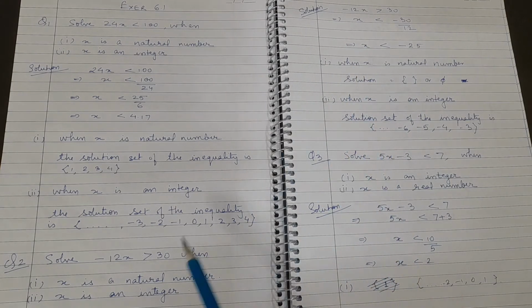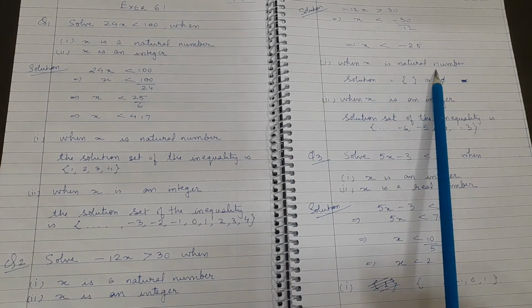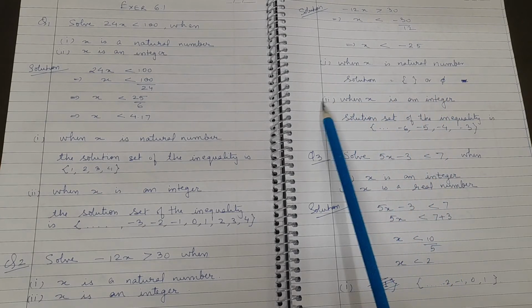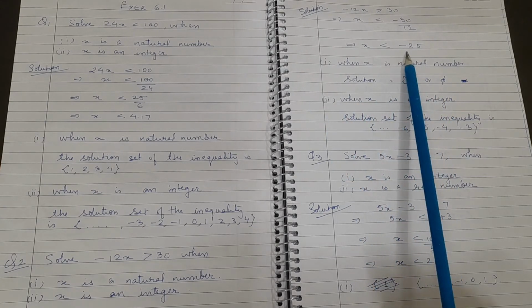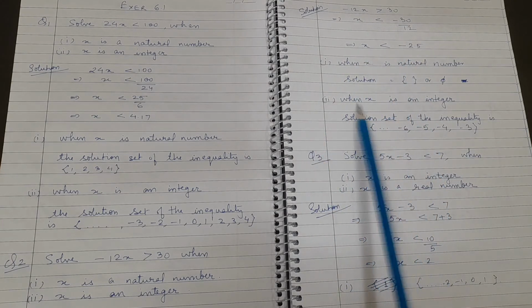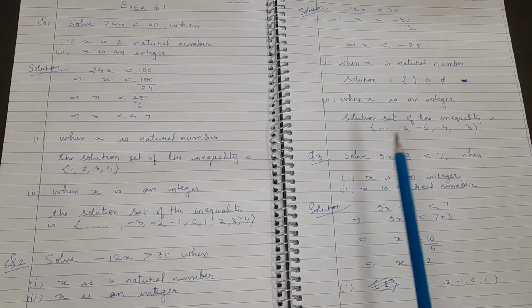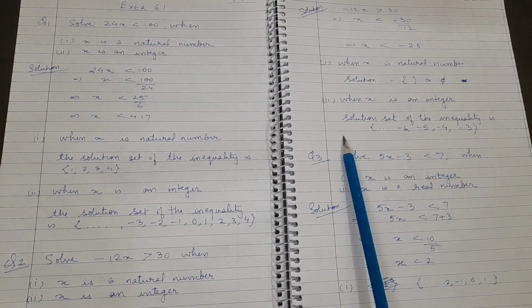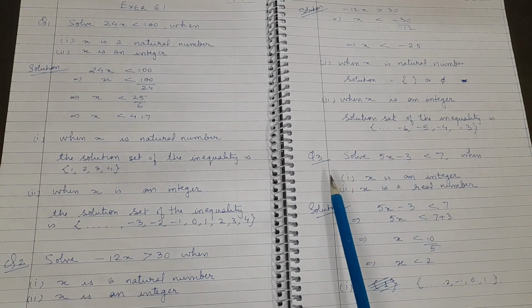So now we'll apply these conditions. When x is a natural number, the solution is phi, or an empty set, because less than -2.5, there is no natural number. And when x is an integer, obviously there are values possible which can be -3, -4, -5, and so on. This is how we show it.